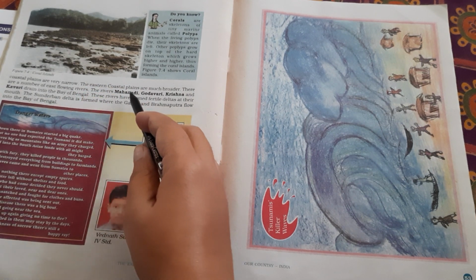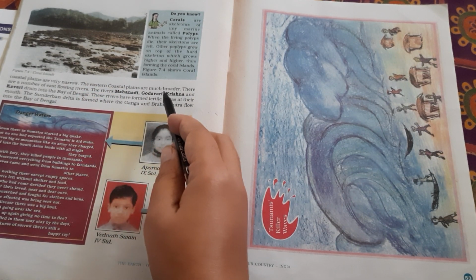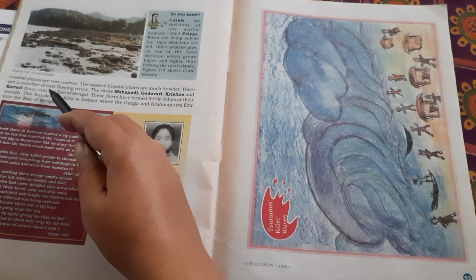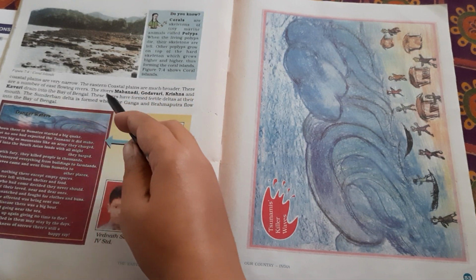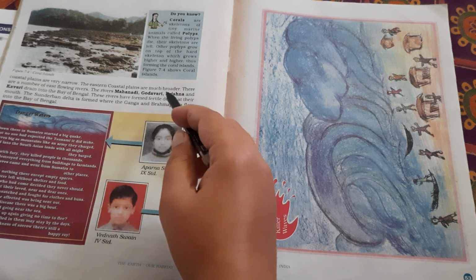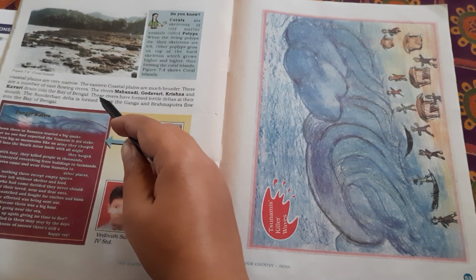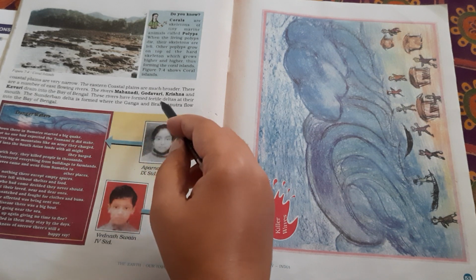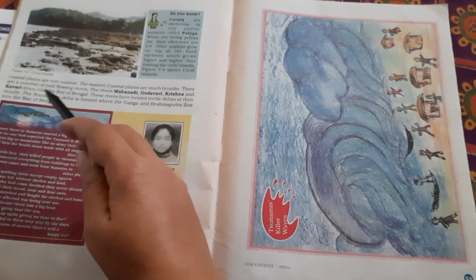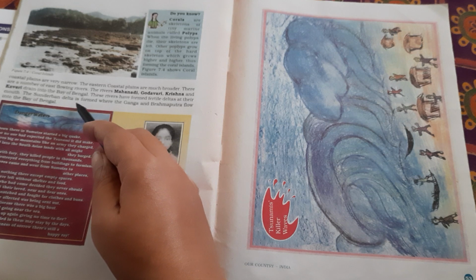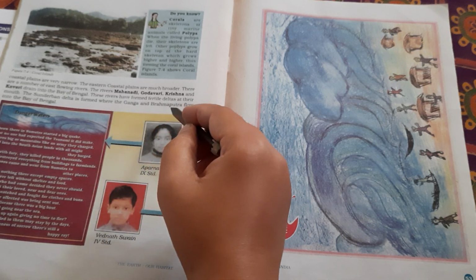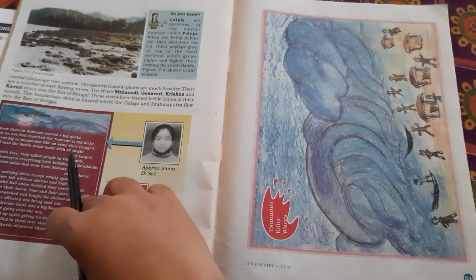The eastern coastal plains are much broader. There are a number of east flowing rivers. The rivers Mahanadi, Godavari, Krishna, and Kaveri drain into the Bay of Bengal. These rivers form fertile deltas at their mouth. The Sundarban Delta is formed where the Ganga and Brahmaputra flow into the Bay of Bengal.